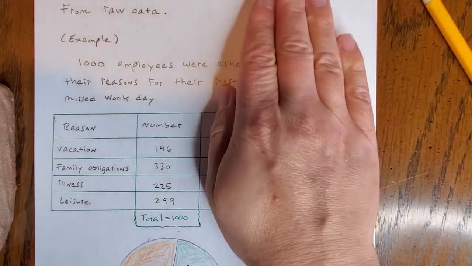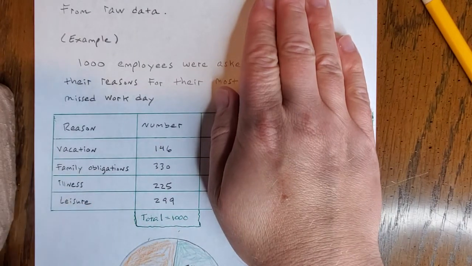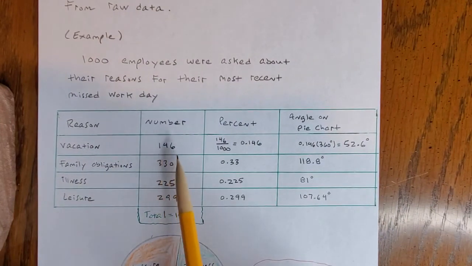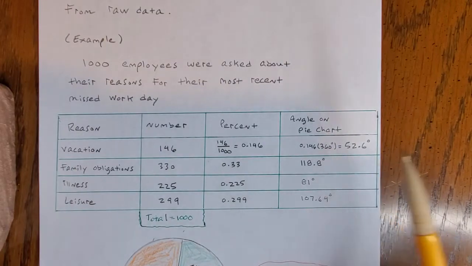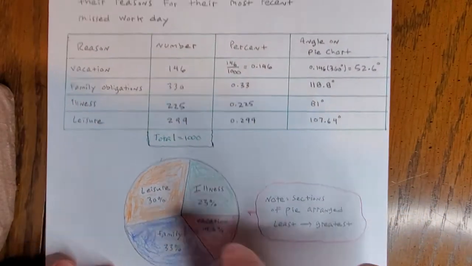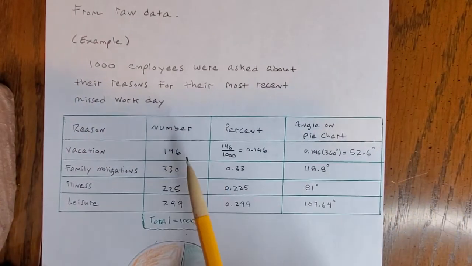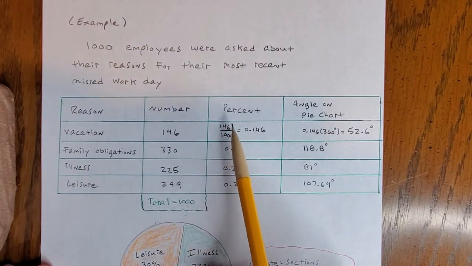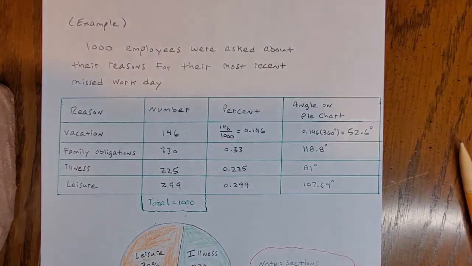So far, there's nothing controversial about that. These were just the answers that the people gave. We can't argue about that. But I need the percentages. If 146 out of 1,000 people said that vacation was the reason, what percent of the whole is that? Because that answer has to occupy that percent of the pie chart. So here's how you figure the percent. 146 out of 1,000 total. If you divide that, you'll get 0.146. So there's your percentage.